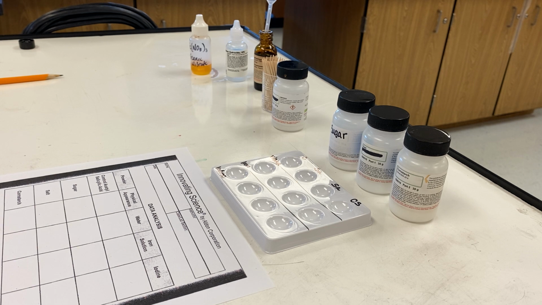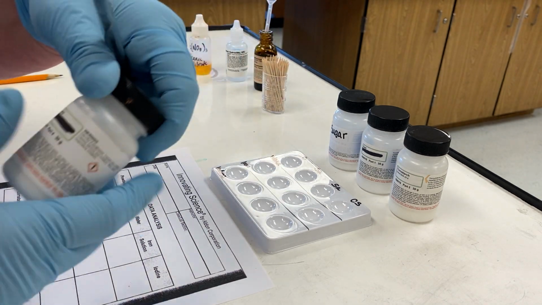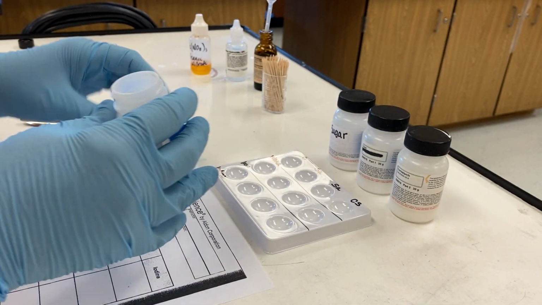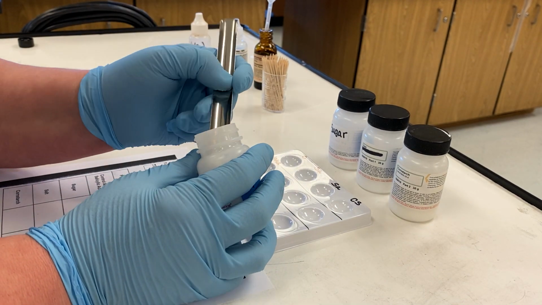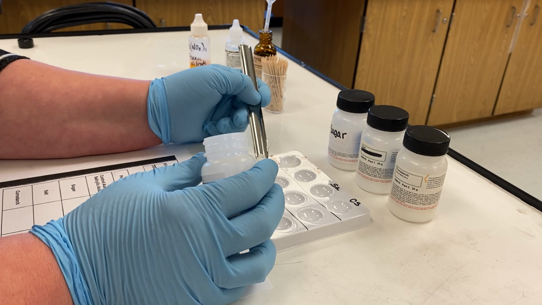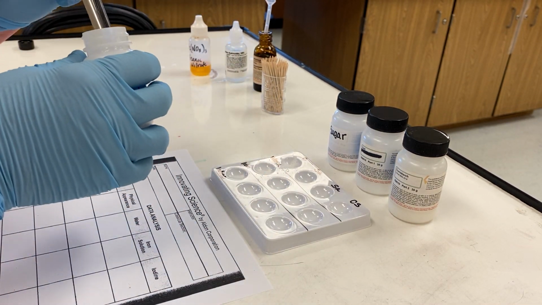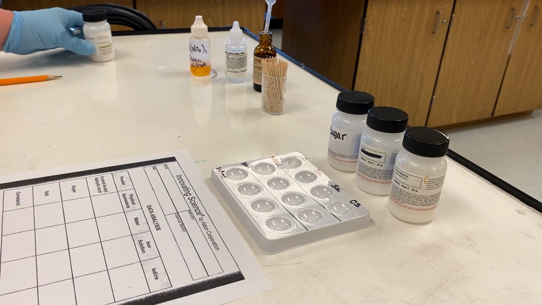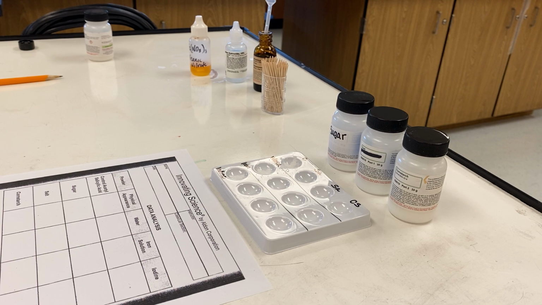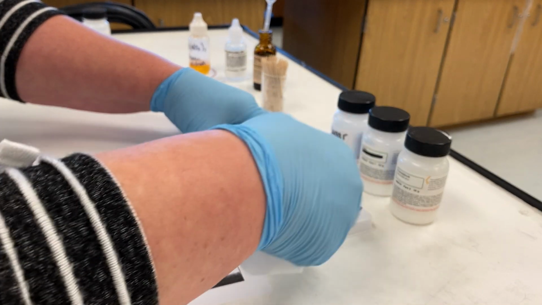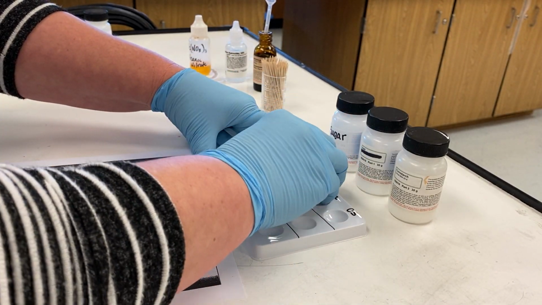I'm obtaining a lab scoop here, and I'm going to grab some paper towels. I don't want to mix the substances together on the lab scoops. Okay, so the first one I'm going to do is fill each one of my wells with a sample of the control, doing my best not to spill it into the other wells. We don't want any cross-contamination of our substances.